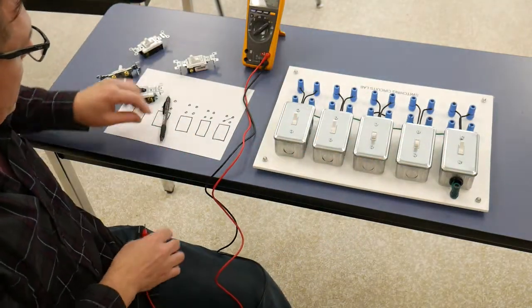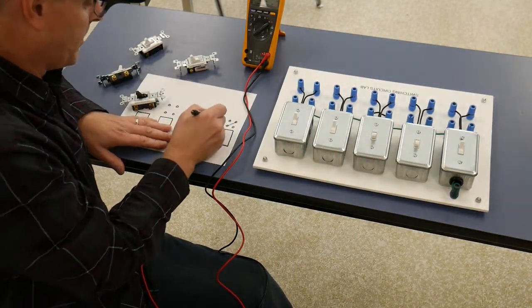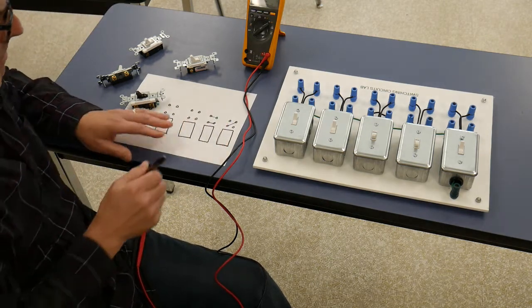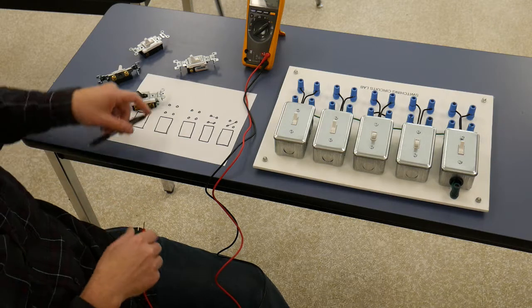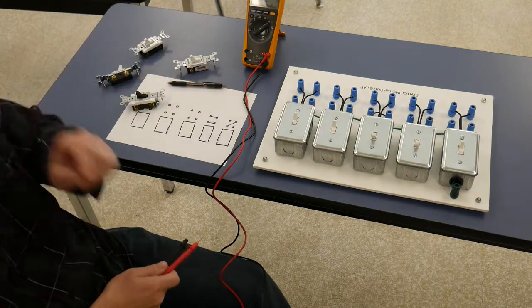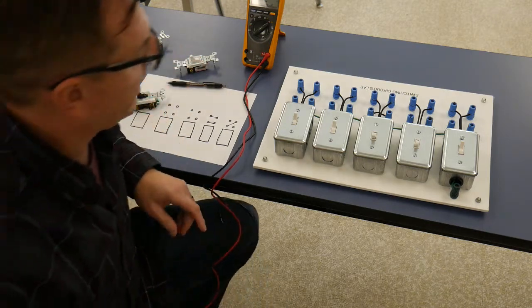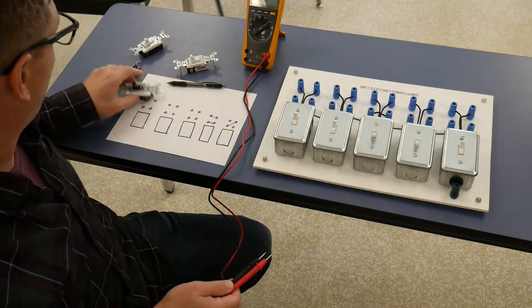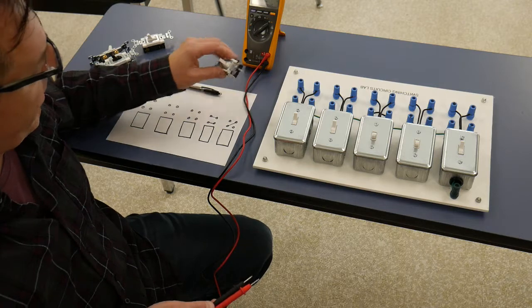Okay. So that tells me that's my double pole single throw switch, and I have an input and an output from the left to the right. Okay? Next, we're going to look at our three-way and four-way switches. So these can be a little bit more difficult to figure out. All right? We're going to focus on a three-way first.